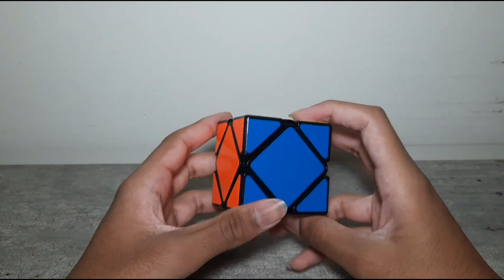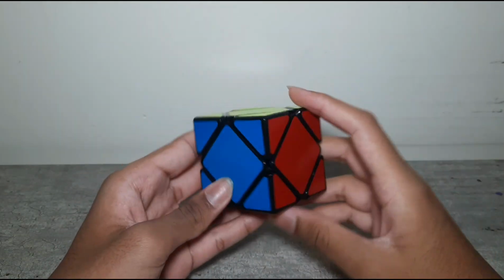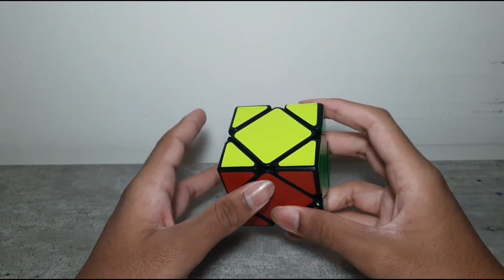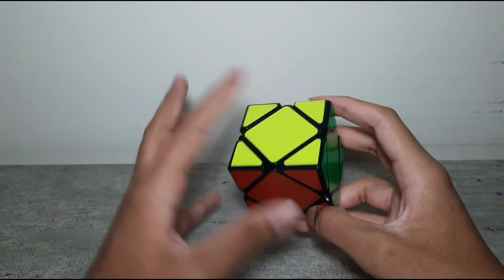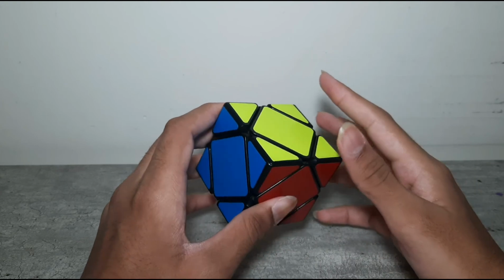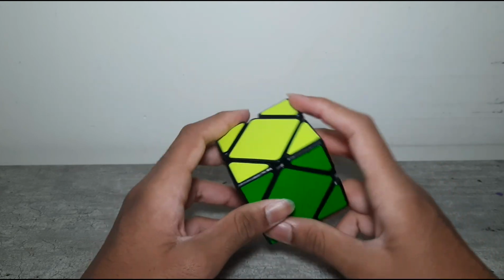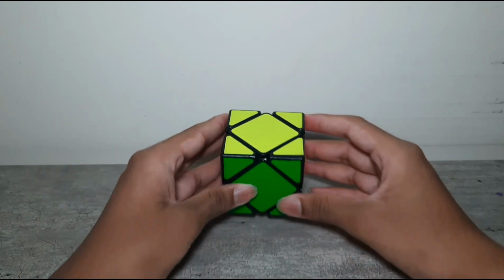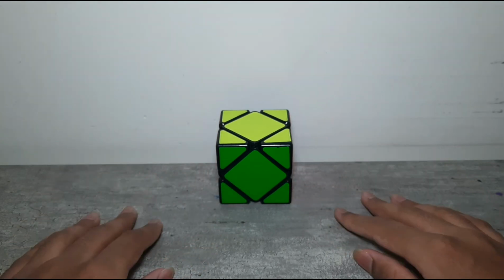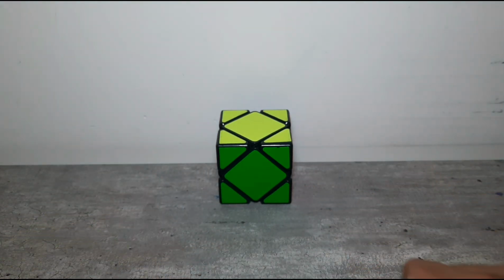Now there are a lot more situations when it comes to rearranging the centers of the Skewb, but I'm not going to go into them because they're all basically utilizing the sledgehammer just in different directions, just using the tips I gave earlier. So that's how to solve the Skewb. Congratulations, you've solved it. I hope you had fun doing this.